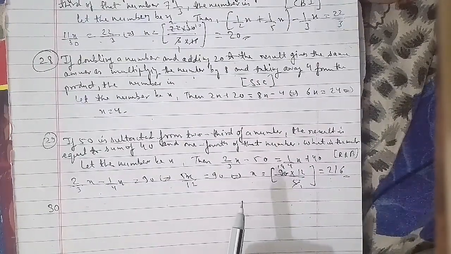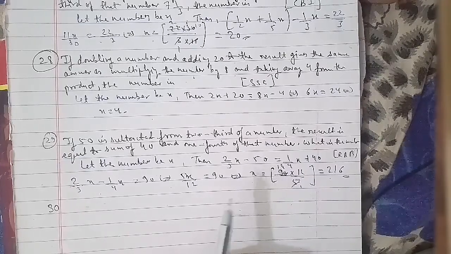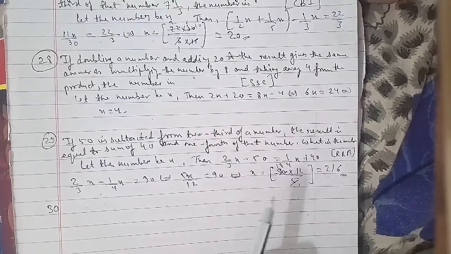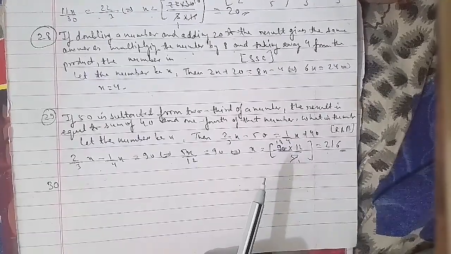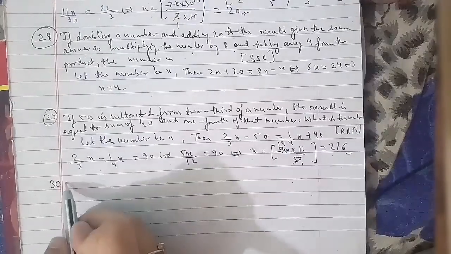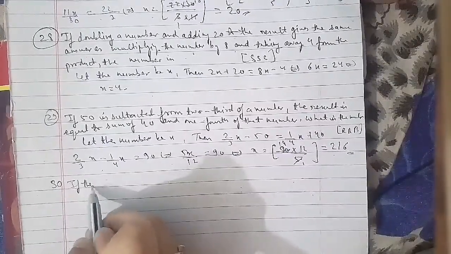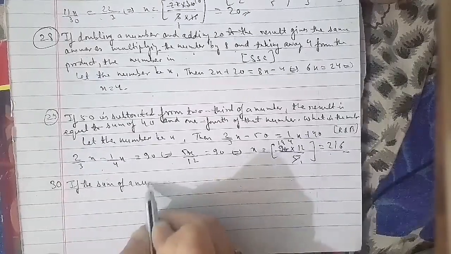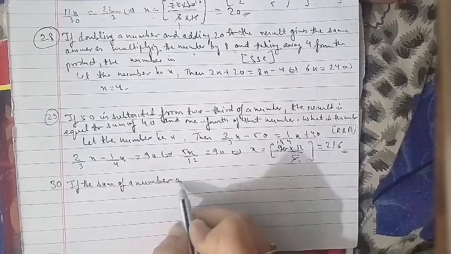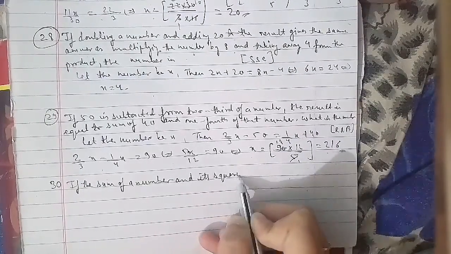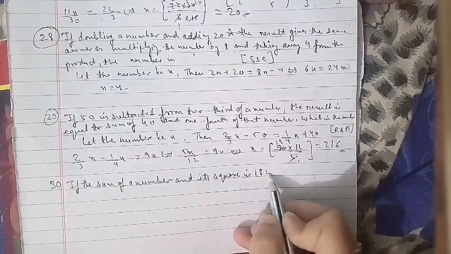That is also an important paper with respect to competitions as well. So here, if the sum of a number and its square is 182, what is the number? This has been asked in your bank PO question paper as well.